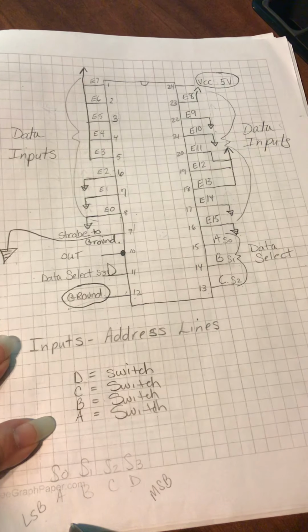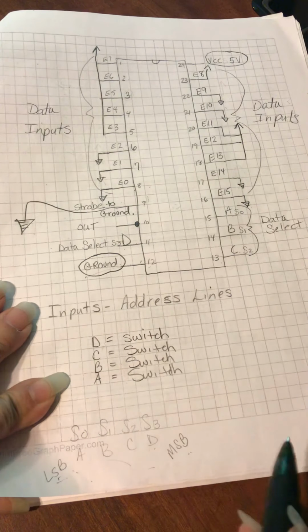Your data select, D is your most significant bit and A is your least significant bit. So when you wire up your output, or your inputs, you can wire it up least significant to most significant, or most significant to least significant. It's up to you how you want to portray them.